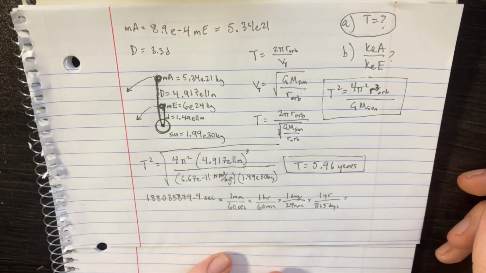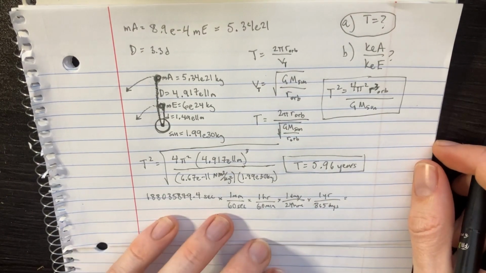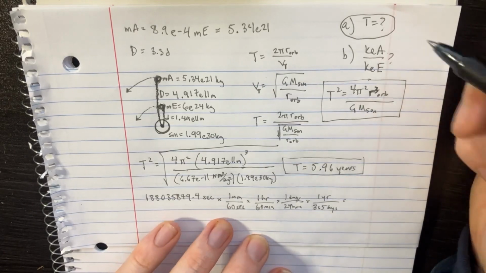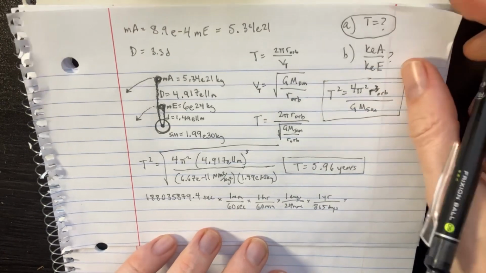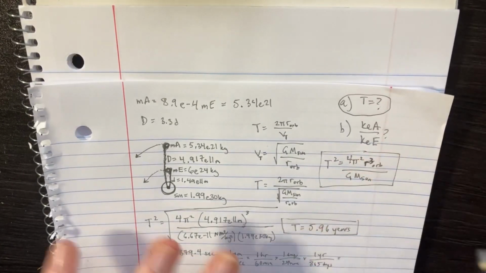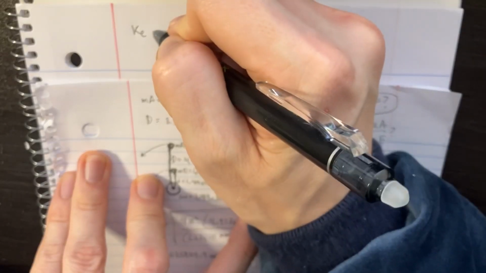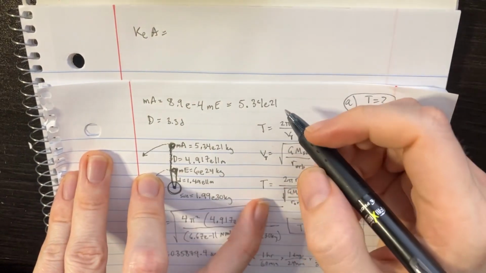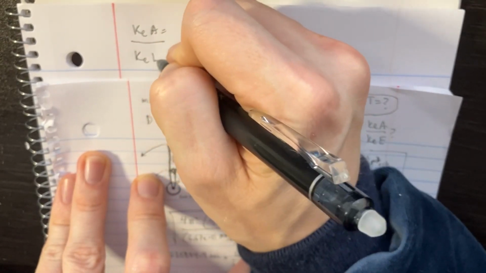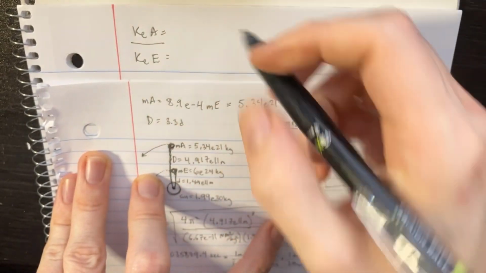So that's pretty good. Now what about part B? It's asking for KE_A over KE_E. Let's scoot this down a little bit. We remember the kinetic energy formula for something in orbit. This is for the asteroid. I'll set up the ratio first.